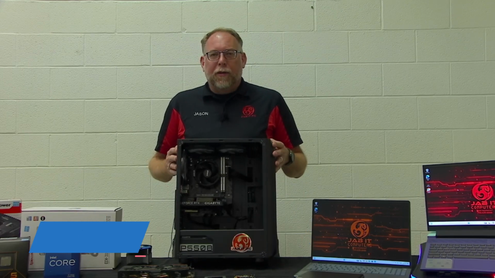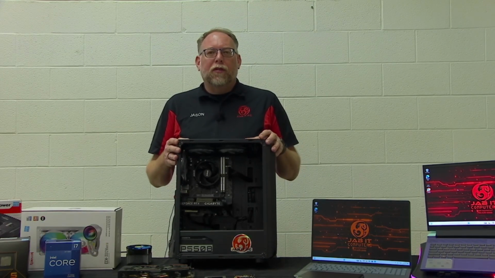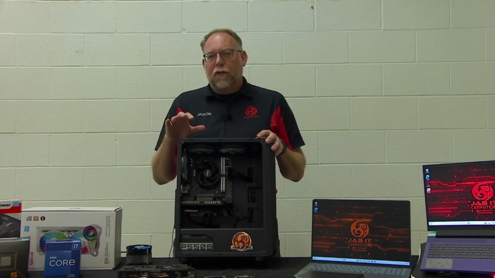All right, so here it is. This is a basic computer. We're going to go through some of the basic components of what makes up a computer and what you need, and some of the differences between some of the components.